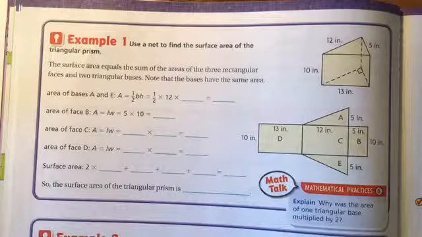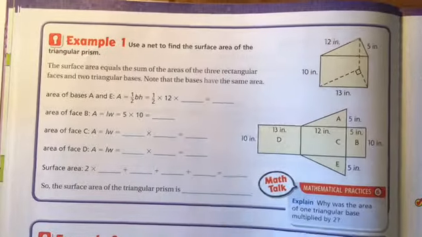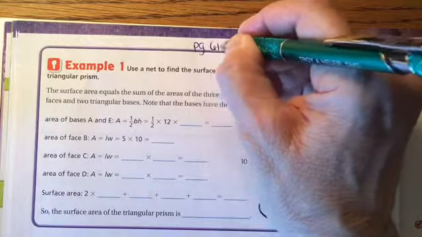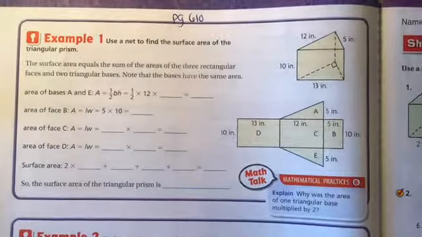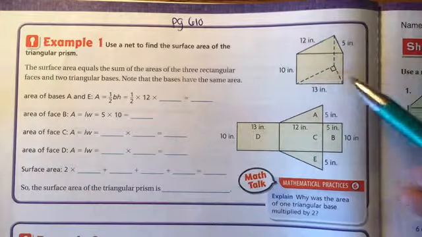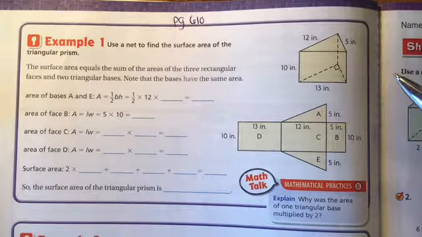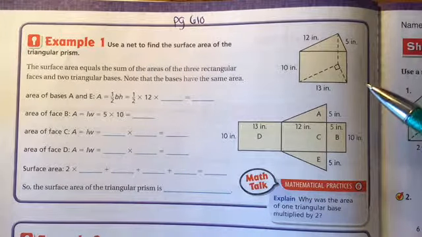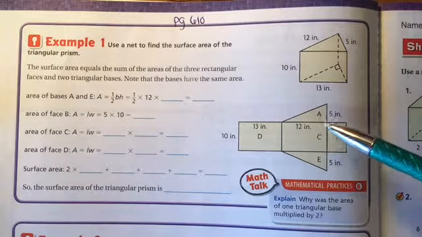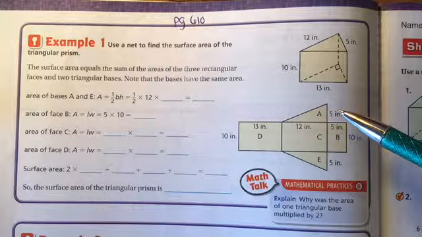All right, we are on video 5, I believe, for chapter 11. Right now I am on the top of page 610. Today is going to be finding surface area of triangular prisms. I'm going to do this first, I think, in this video using nets, and then probably next video I will do it with the formula.